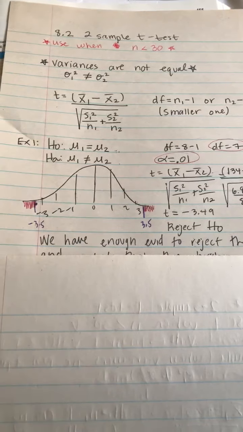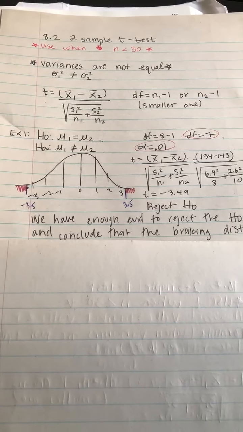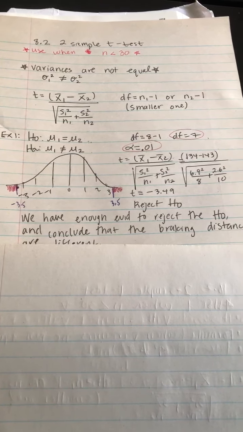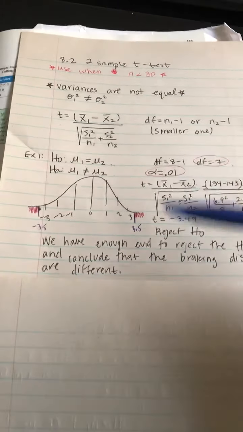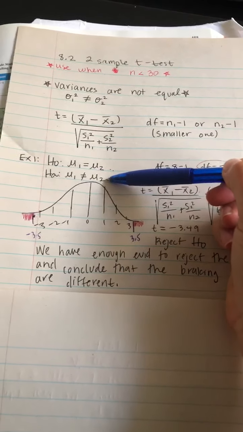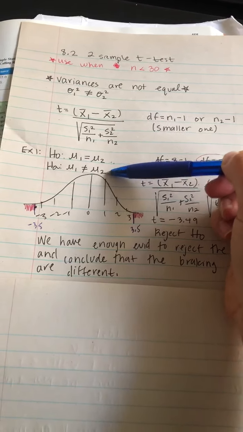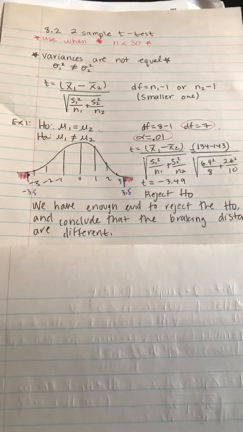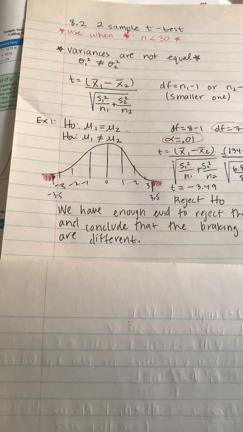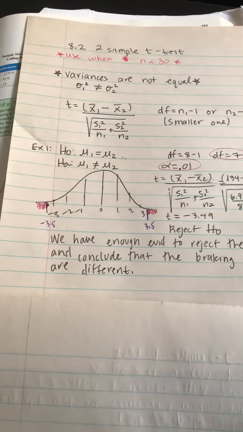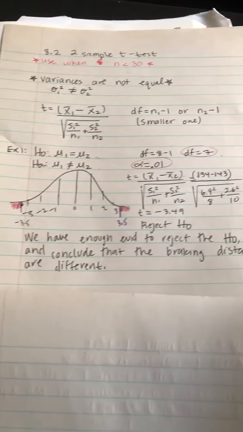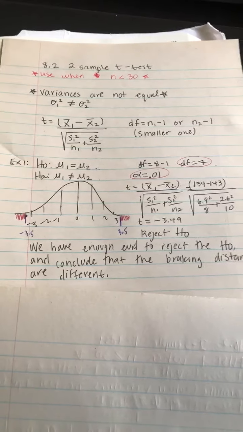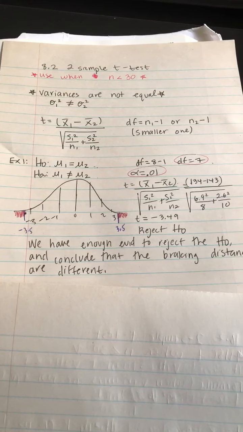So we're going to go with reject the null, and just the way that you write the sentence is the same as before. So if you reject, you say we have enough evidence to reject the null. Okay, so if you reject the null, you believe the alternative. So we believe that they're not equal. And we conclude that the braking distances are not equal, or you can say different. It means the same thing. Okay, so all the problems that you'll get are going to be for when the variances are not equal. And it'll be this formula, and then you can just ignore the other one. So hopefully this video helps you in addition to the one that you had seen from the Khan Academy.